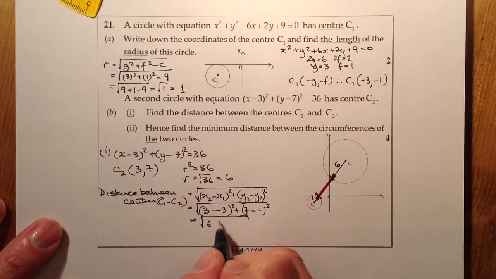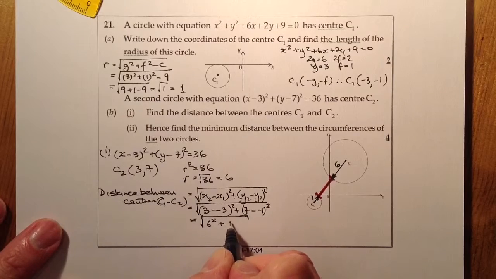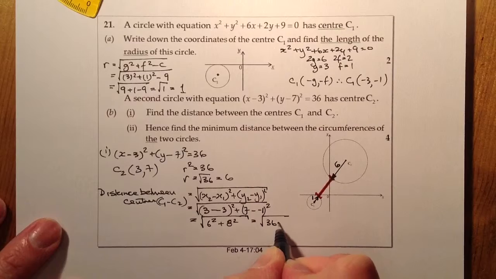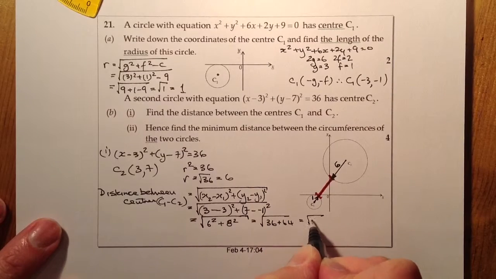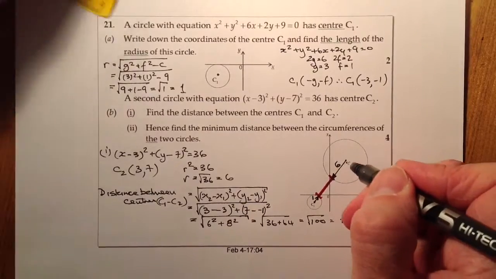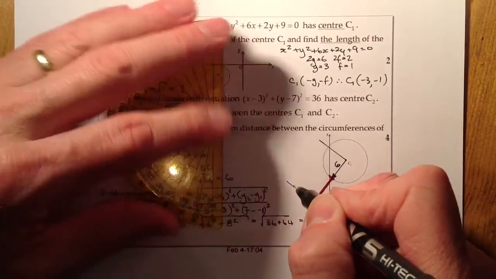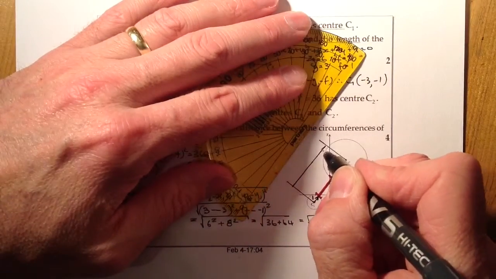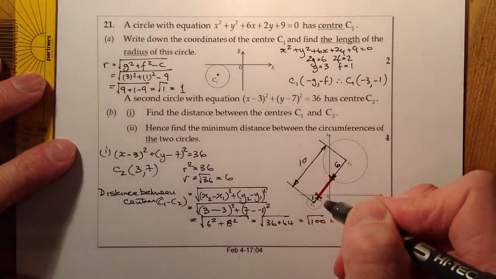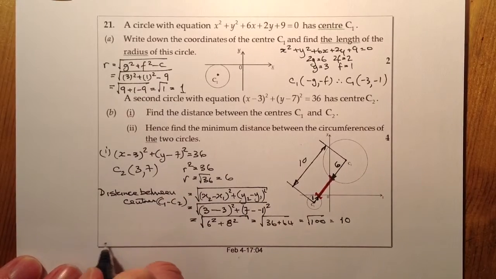What that should work out to be is the square root of 6 squared, and that was a minus 1 that goes in there, so that's 8 squared. That should give me 36 plus 64, which gives me the square root of 100, which tells me that the distance between the two centres is going to be 10. So from here to here, that distance there is going to be 10 units. And from that I can see that 10 take away 6 take away 1 will give me 3, so that's looking like 3. Let's just work that part out there.